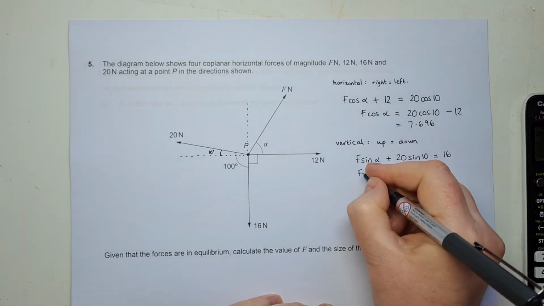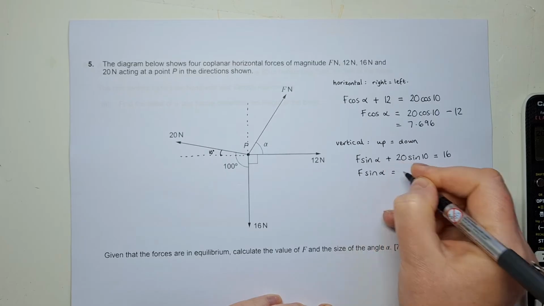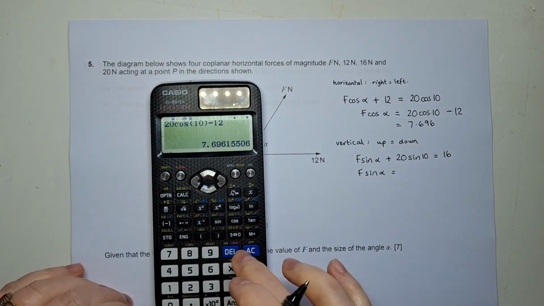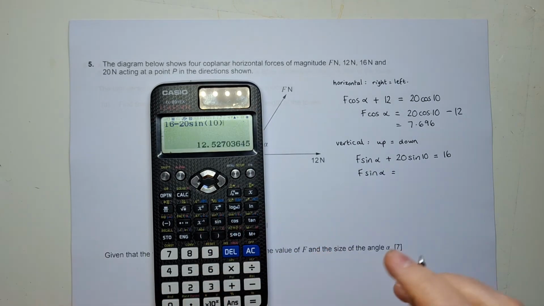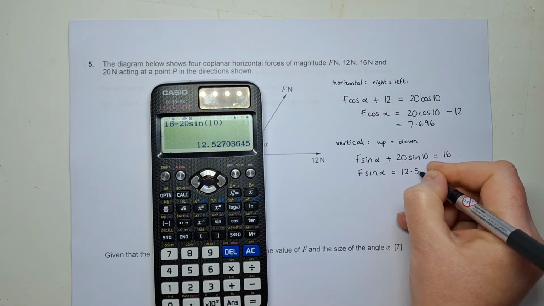So again, we can tidy that up, hop the 20 sine 10 across. If I do 16 take away 20 sine 10, that gives me 12.527.